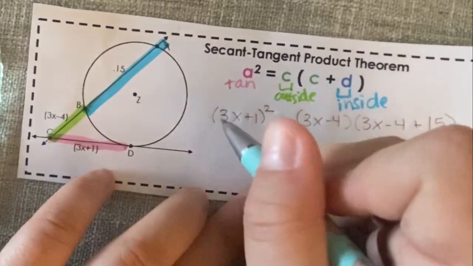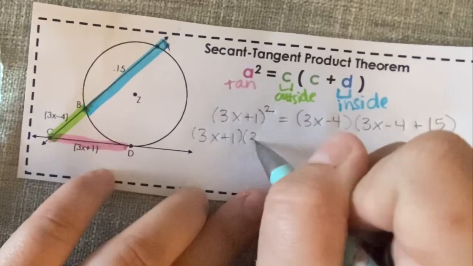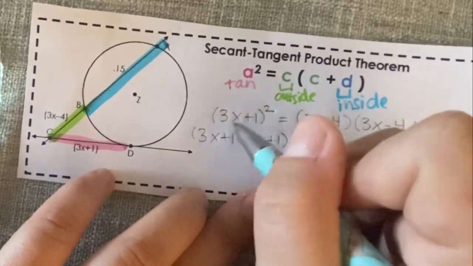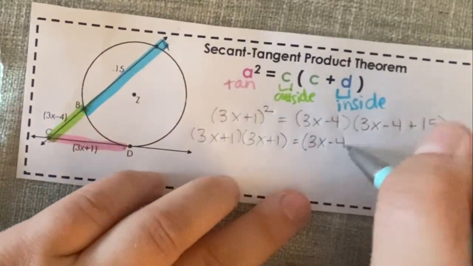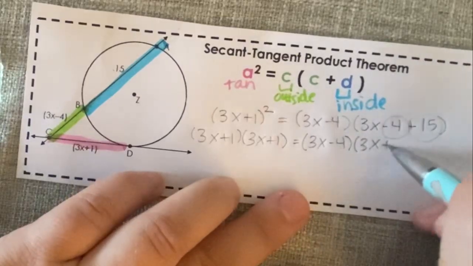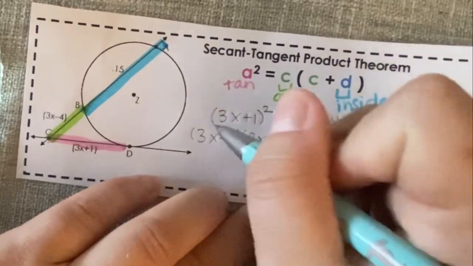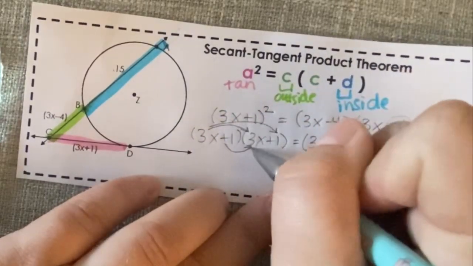I'm actually going to expand this. Because squared means we're multiplying this by itself, so I'm expanding it. These will combine and we'll have 3x plus 11. Now we're going to distribute just like we did on the chord product assignment.